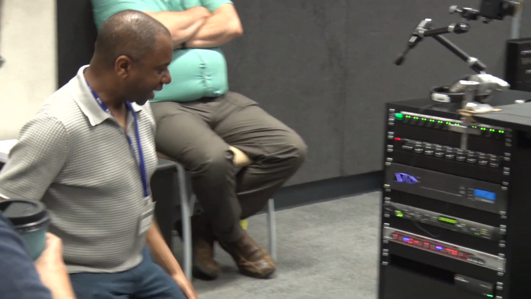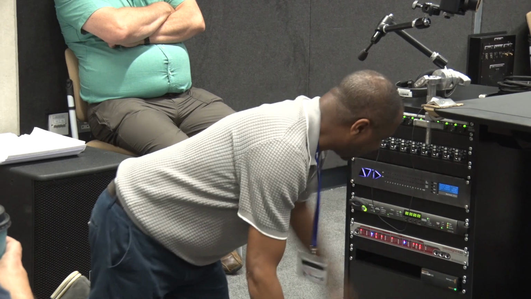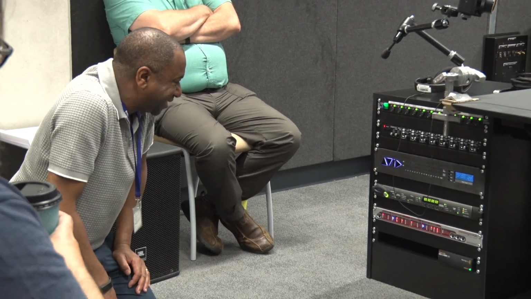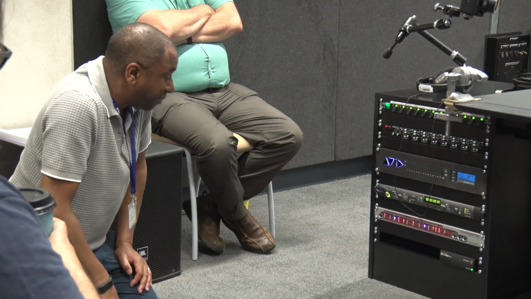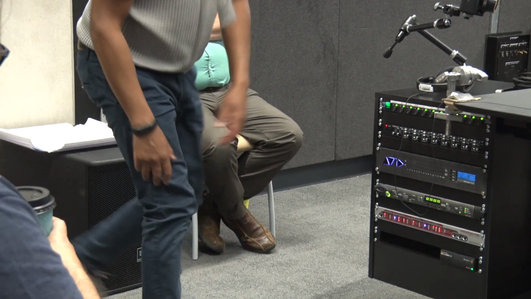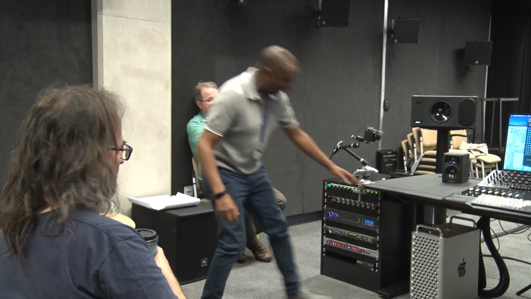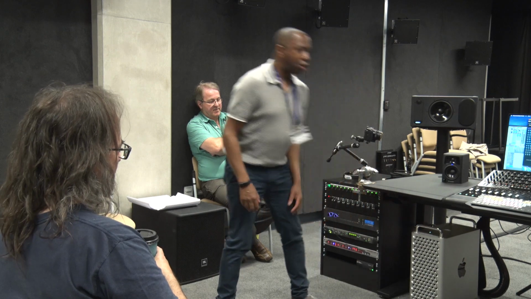We have, to the left of the console, a rack. At the bottom of the rack, there is a little converter there. It's a video converter. It's an SDI to HDMI. And this requires a bit of explanation because we have, in effect, 3 workstations in this room. One is the main Pro Tools workstation, which is a big Mac Pro sitting here.